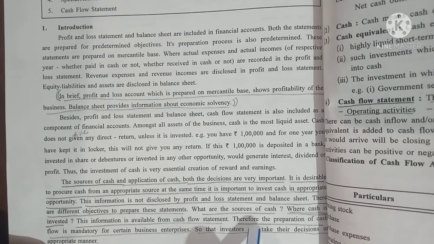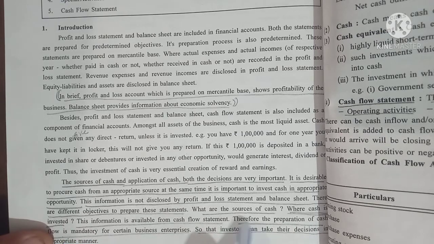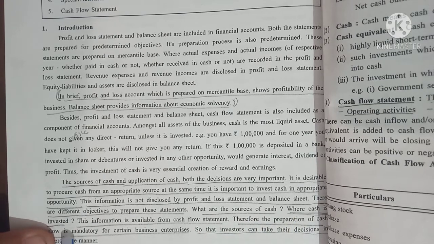What are the sources of the cash and where is the cash invested? This is called the sources of cash, meaning where you are getting the cash from, and where cash is invested, meaning the applications of the cash. This information is available from the cash flow statement. कैश फ्लो स्टेटमेंट में ये इंफॉर्मेशन आपको मिलेगा, कहाँ से कैश आ रहा है और कहाँ कैश जा रहा है.